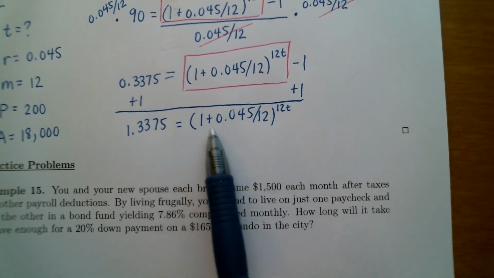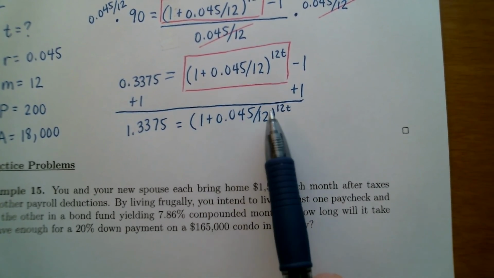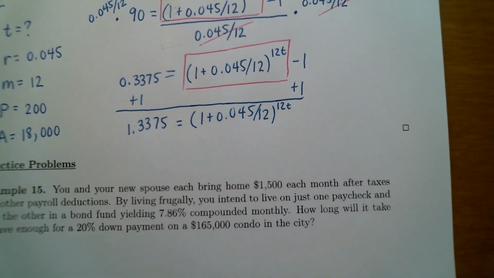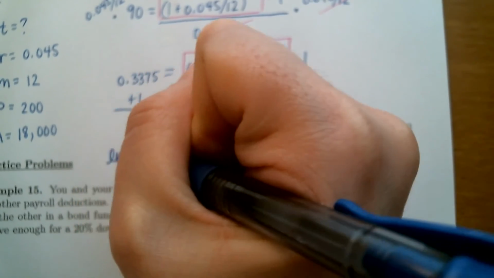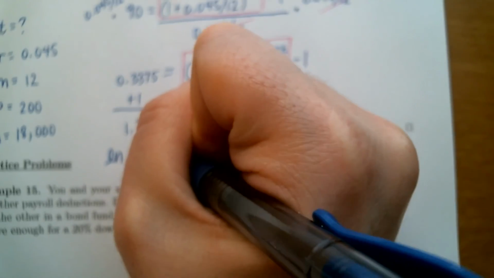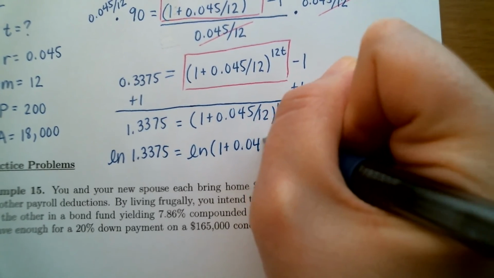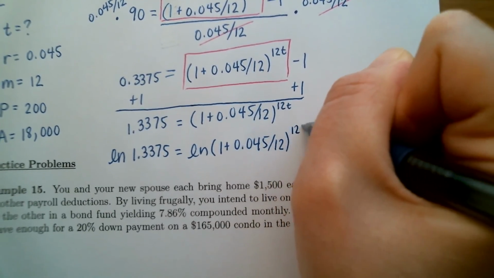Now that you've got this exponential piece isolated, the quantity being raised to the 12t power, you want to get the t out of the exponent. That's why this is so difficult to solve for, because the t is in the exponent. Once you've got that exponential piece isolated, that's when you take the natural log of both sides. On the left side, we get the natural log of 1.3375 equals the natural log of 1 plus 0.045 divided by 12 raised to the 12t power.